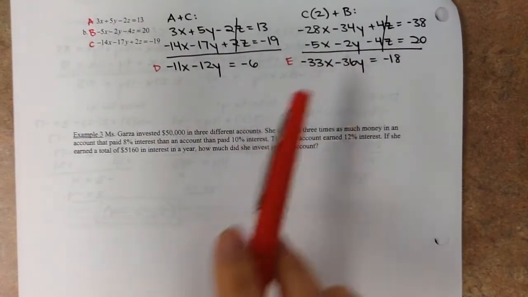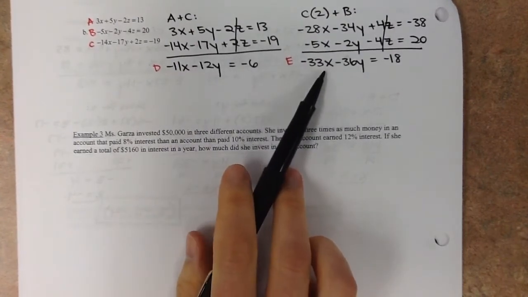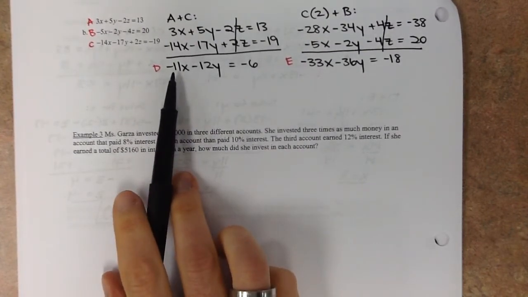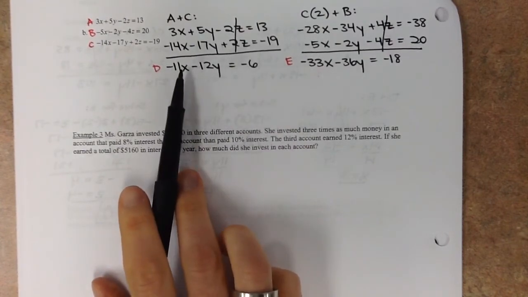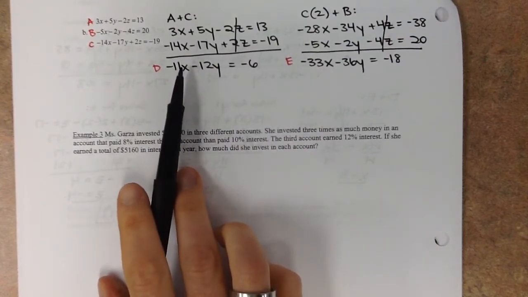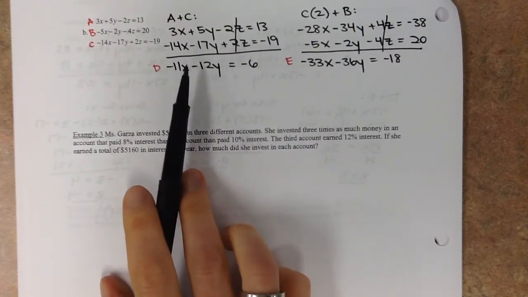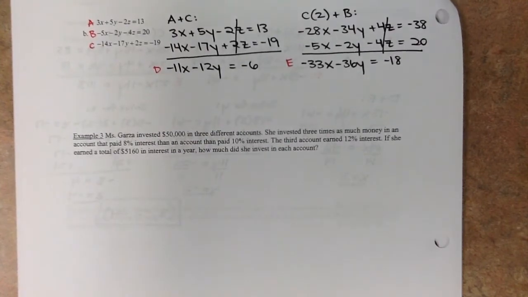So if we're looking at these, we're going to try to do some sort of elimination. So look at the x's, for example. Here I have a negative 11x. Here I have a negative 33x. If this were a positive 33, it would cancel with this negative 33. So I'm going to multiply this by a negative 3. If I multiply by a negative 3, I end up with a positive 33x. That will cancel with this negative 33x.